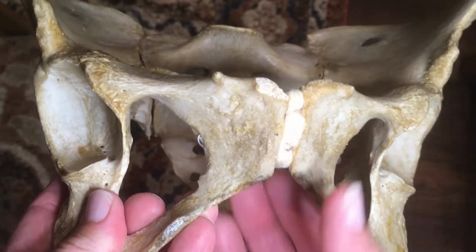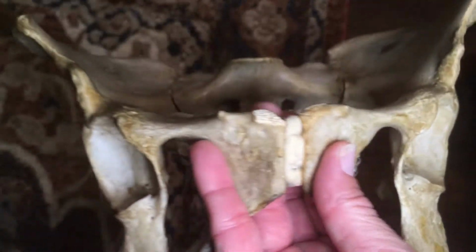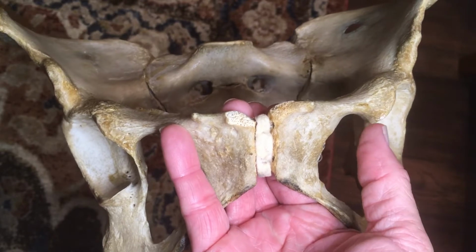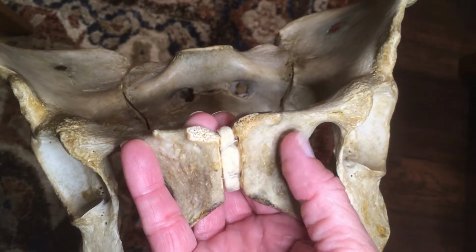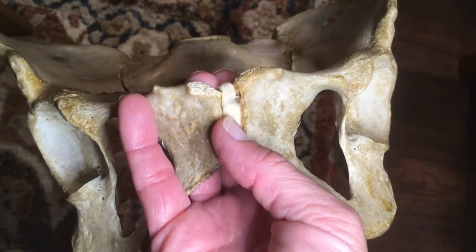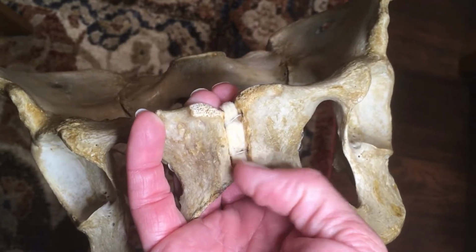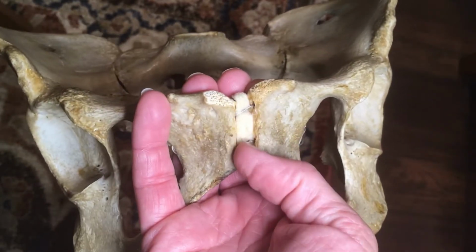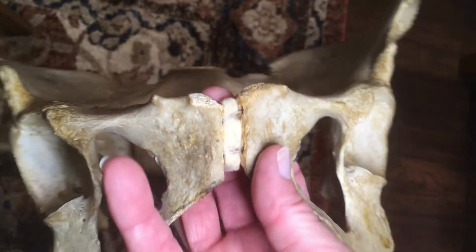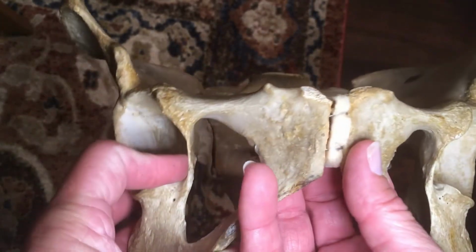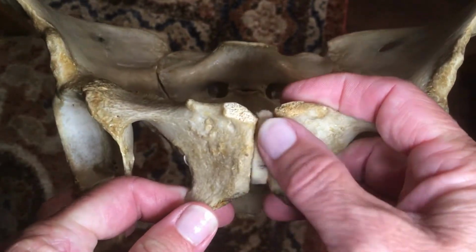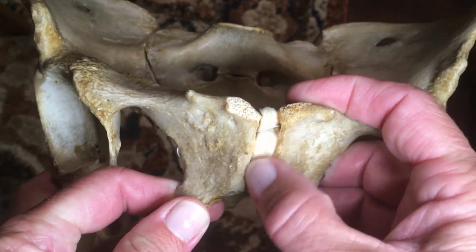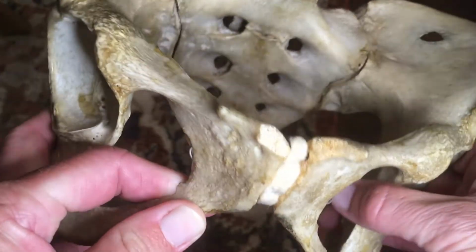The pubic symphysis is interesting in that it can soften at childbirth. This fibrous joint that's in there, there's a hormone called relaxin, and it does function to help relax at this joint, but not only at this joint, and it does help in childbirth.